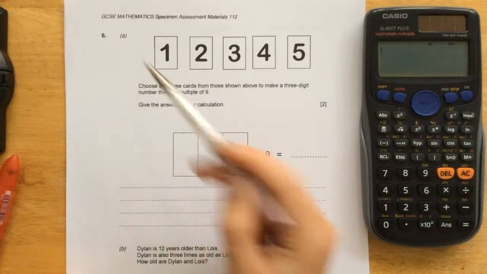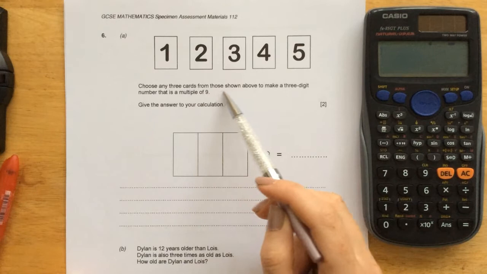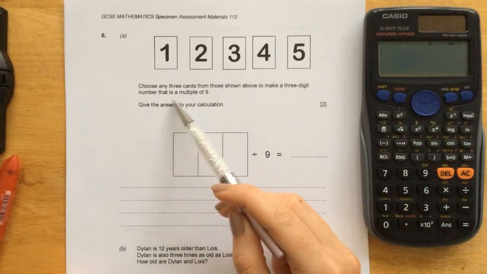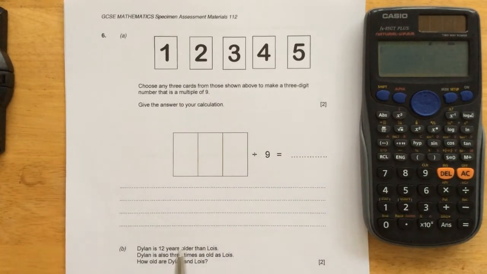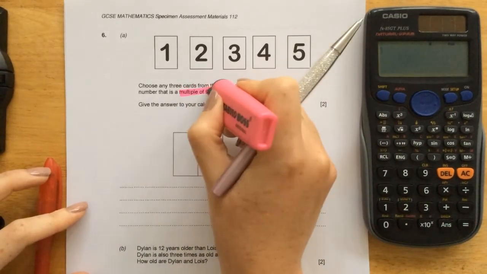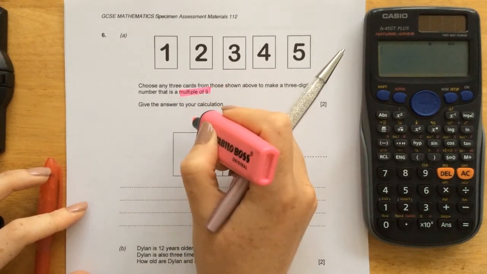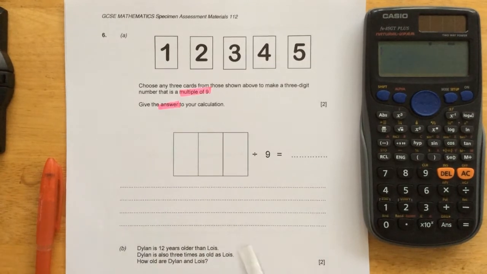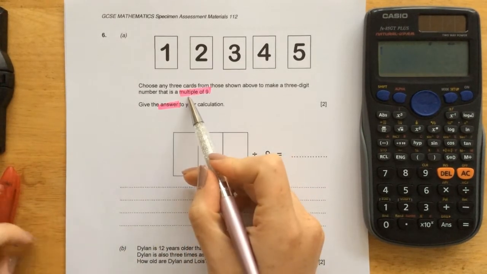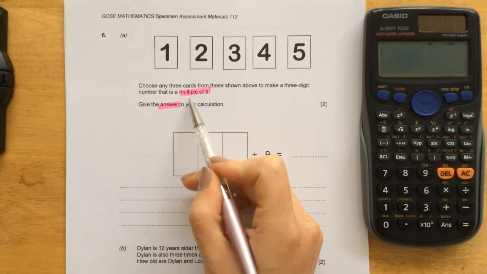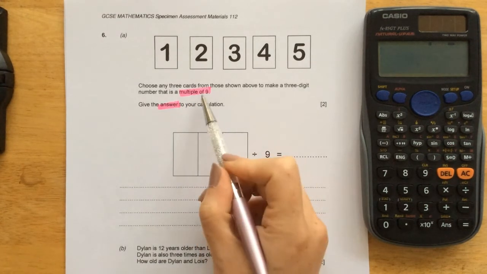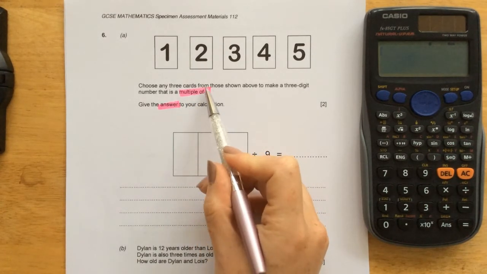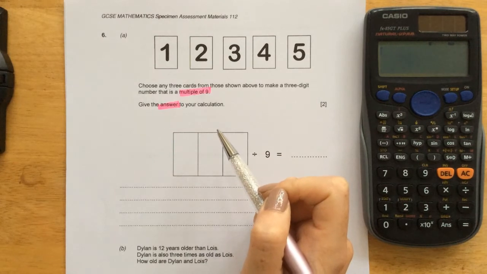Question 6, Part A. Choose any 3 cards from those shown above to make a 3-digit number that is a multiple of 9. Give the answer to your calculation. So I need a 3-digit number that is a multiple of 9, and I need to give the answer to the calculation. So multiple sounds like multiply, and when we multiply we use our times tables. So a multiple of 9 is any number in the 9 times table.